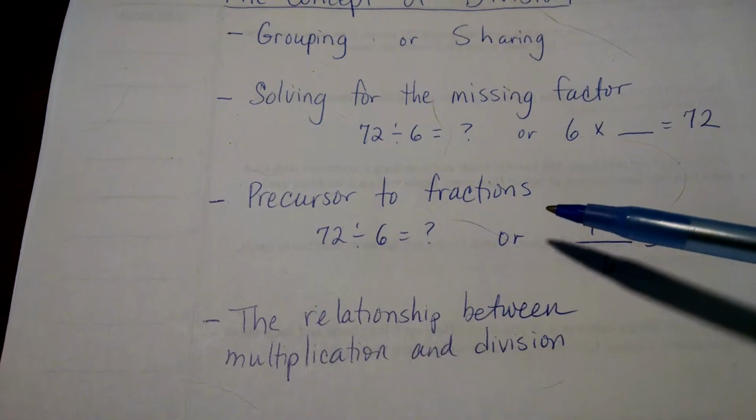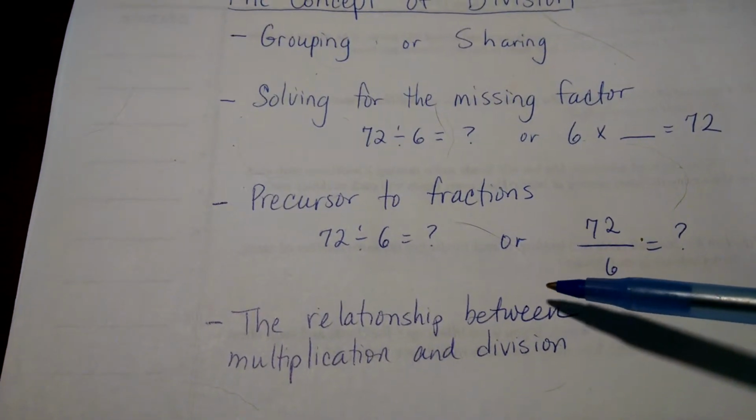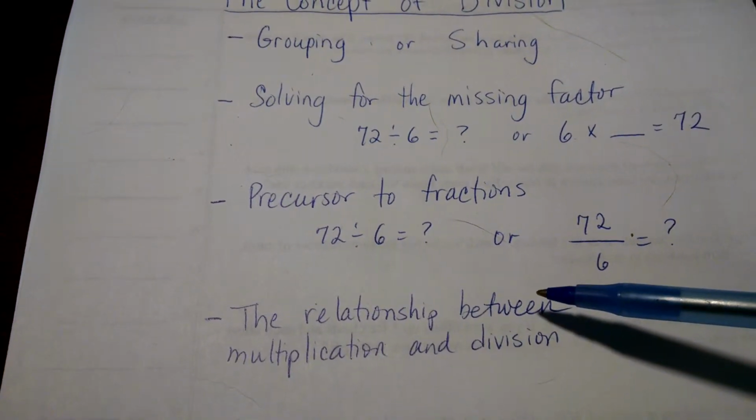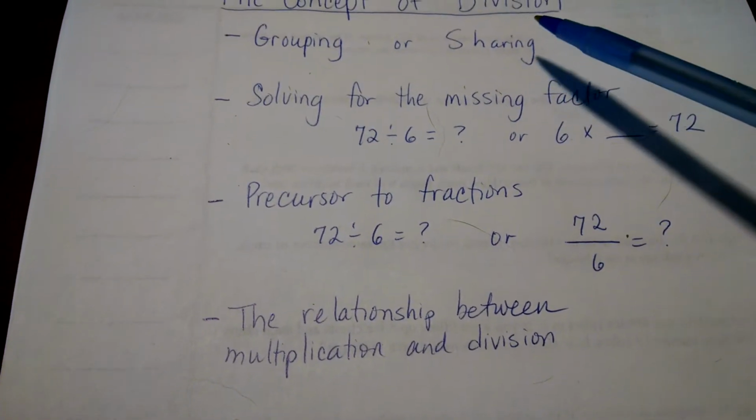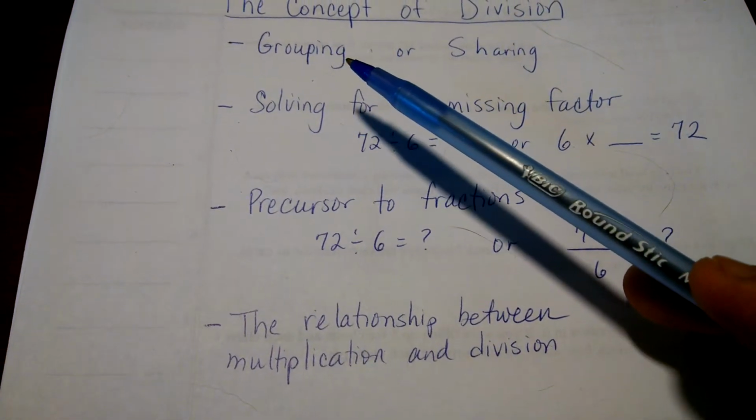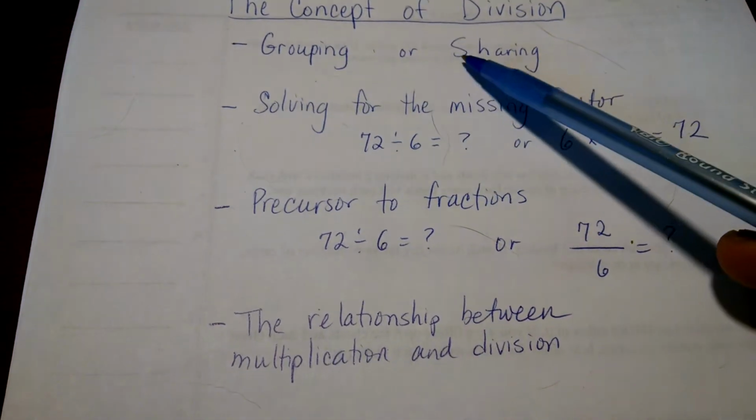Long division is just one strategy for solving division problems. There are many strategies, and we'll take a look at a few of them today. So with division, there's generally two types of problems. There's grouping or sharing.